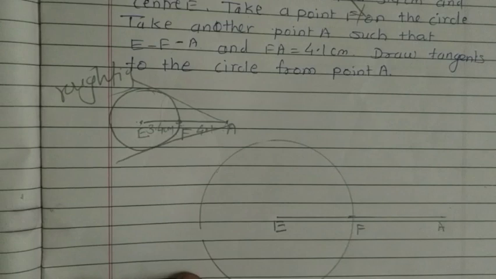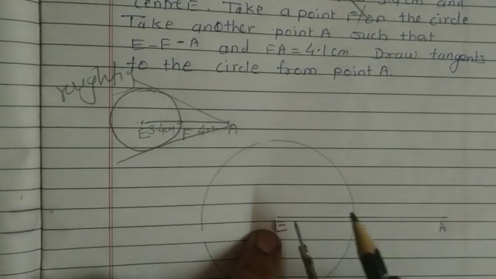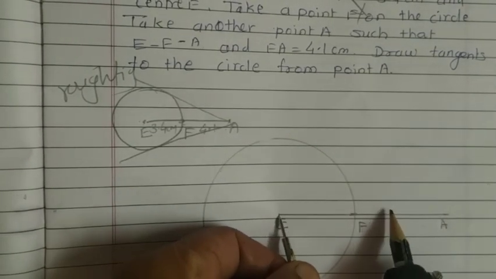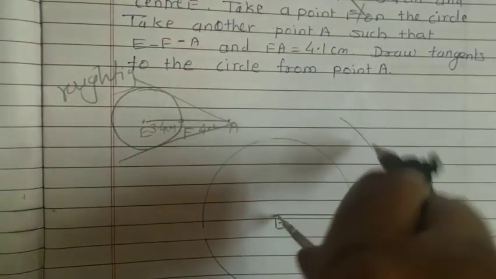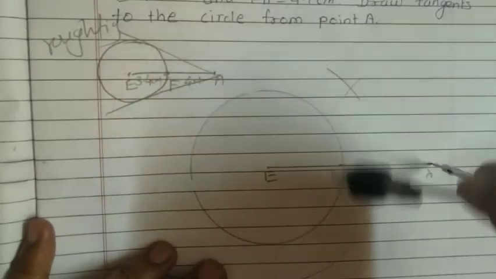Now as usual we have to draw the perpendicular bisector of this segment EA first. For that, taking more than half distance, obtain the perpendicular bisector of segment FA.